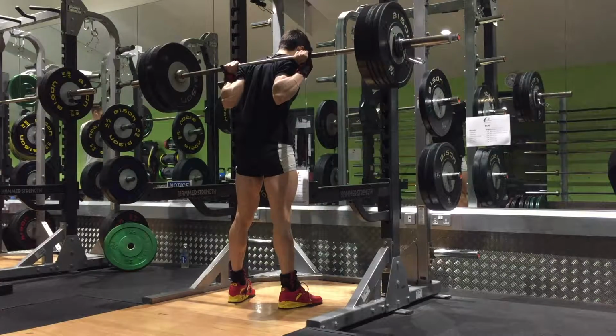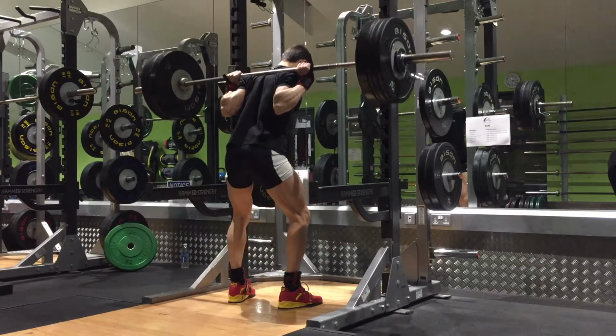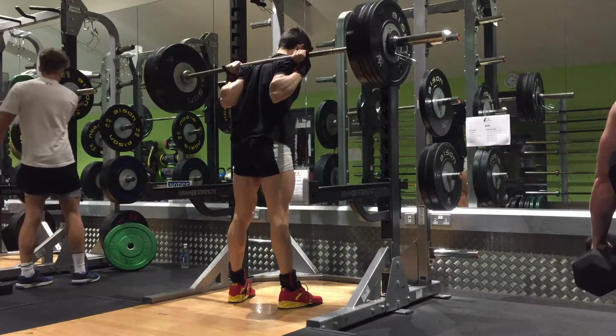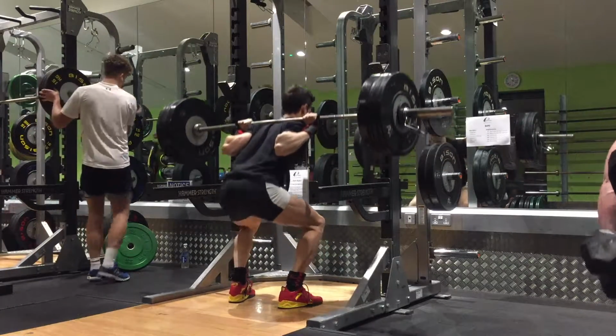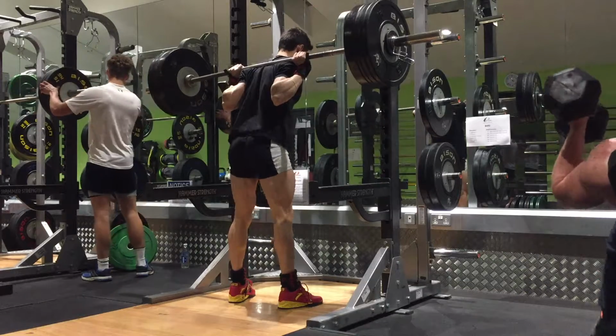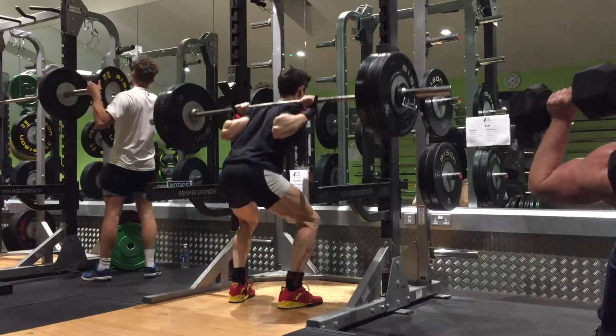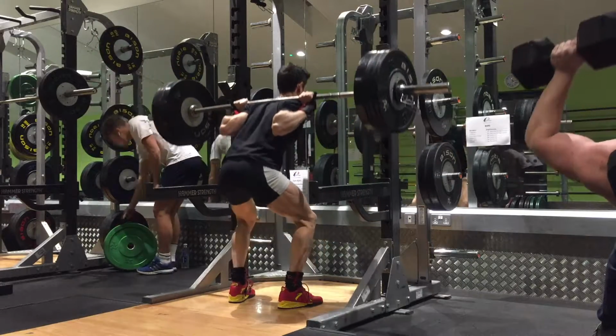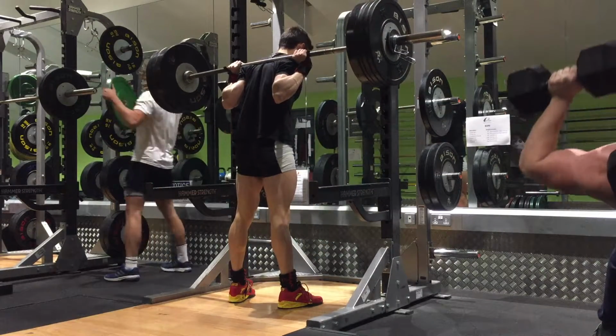So far all of my assistance work, these are for lower assistance, I've been able to increase by quite a fair bit, by 10, but things have started to slow down.